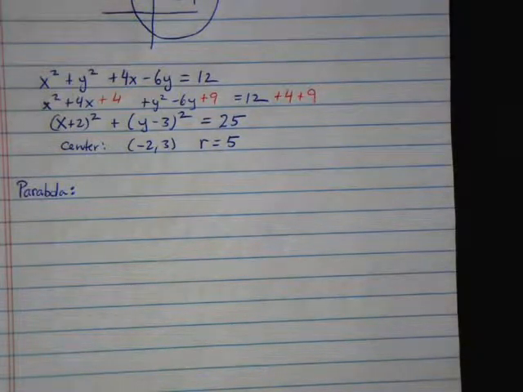Couldn't the power be any even number? No, because if it's y to the 4th, you don't get a parabola. You get something that looks kind of like a parabola, but more narrow. It's not quite a parabola. It looks a lot like a parabola, but it really isn't.